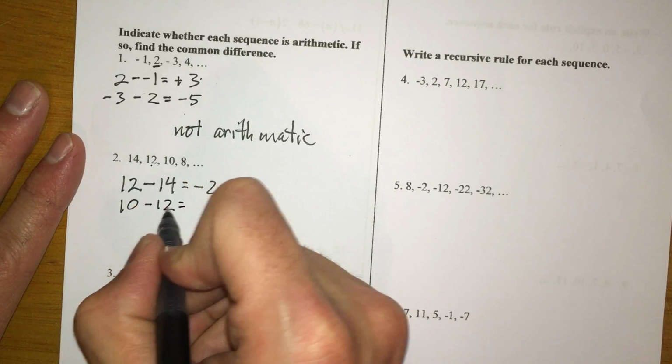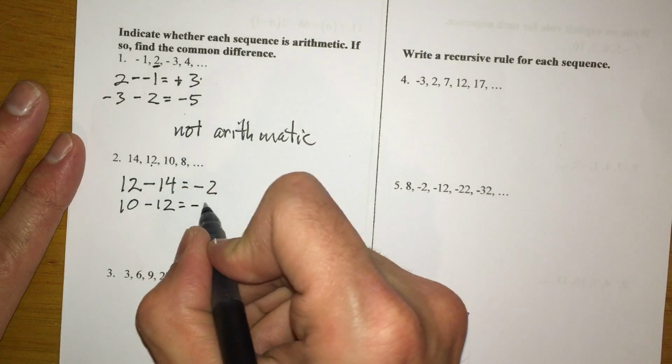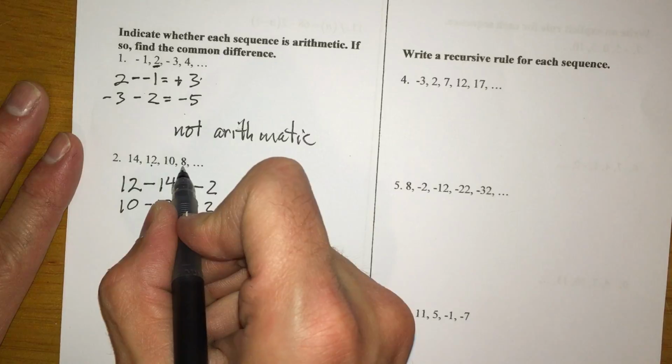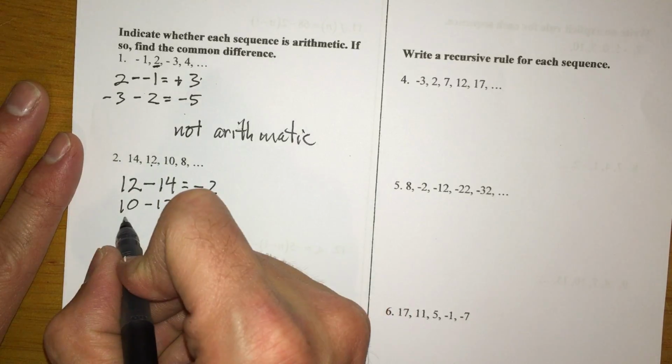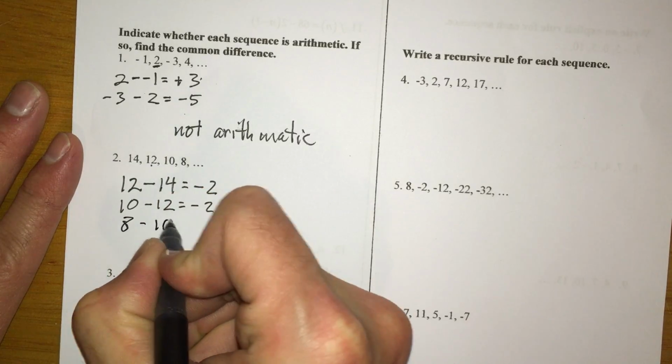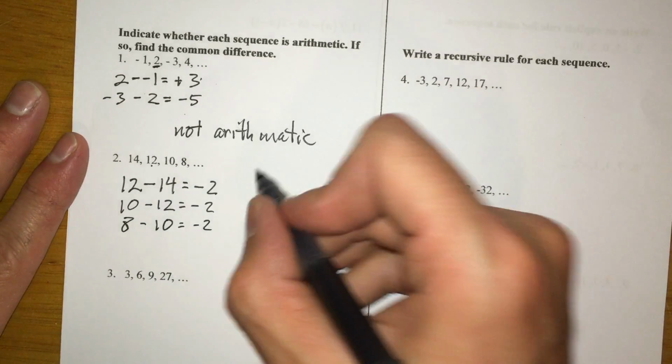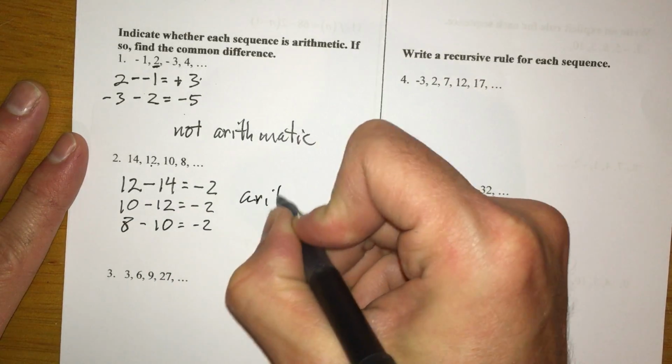And so 10 minus 12 is negative 2. Look, we got the same number. So far, arithmetic sequence. And then we're going to do our last one here, and we're going to do 8 minus 10. Well, that is also negative 2. So that, yes, it is an arithmetic sequence, so we're going to call it arithmetic.